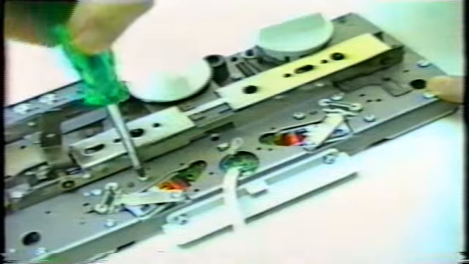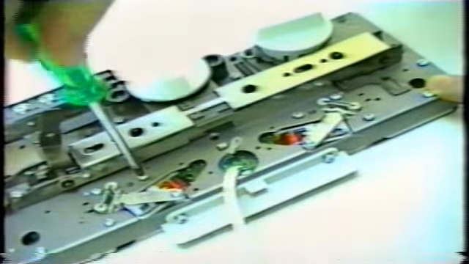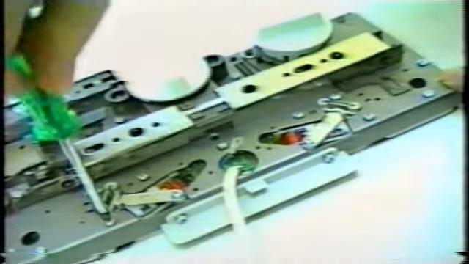Okay, now you remember these screws. These are our screws A and B right here. Let's go ahead and just start loosening those. Now right here, these are screws C and D from our illustration before. Let's just go ahead and start removing those. Okay, once these are loose, we can now remove what's called the cam body.